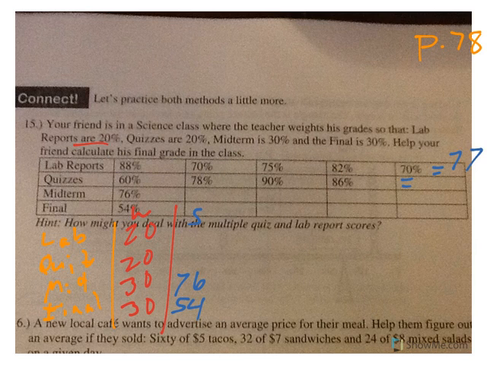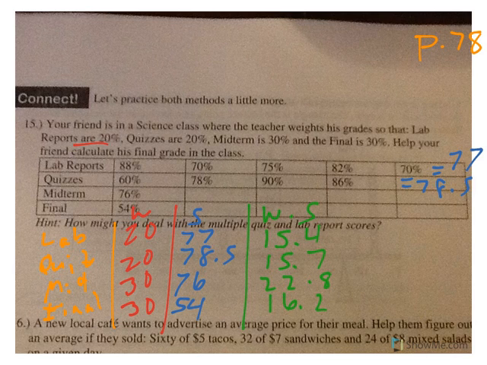And when you added the 4 quizzes, you got 78.5. So, and if I'm wrong, forgive me. But that's what I got when I calculated. So I have my scores. So when we're using the weight method, right, we then take the weight times the score. So the lab, you've earned 15.4 points. For quizzes, 15.7, 22.8 for the midterm, and 16.2 for the final.